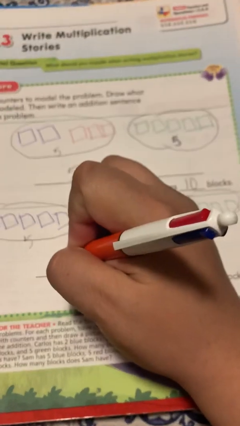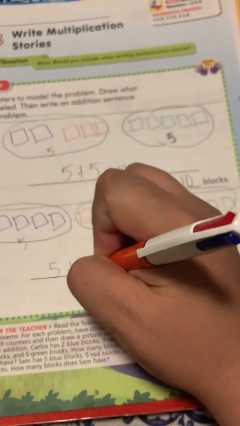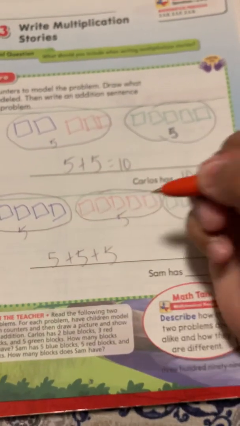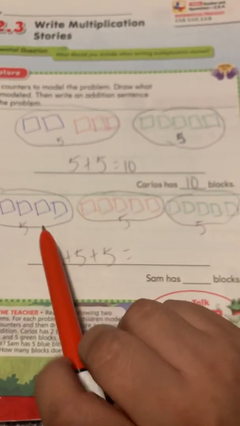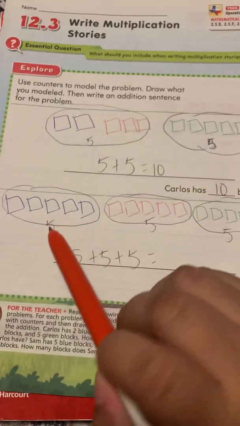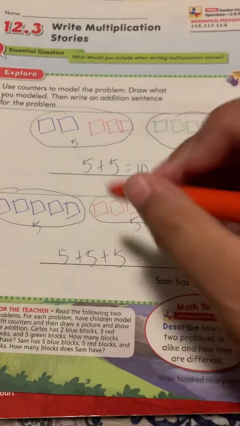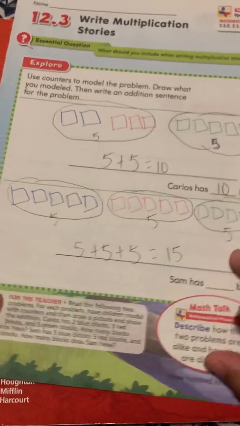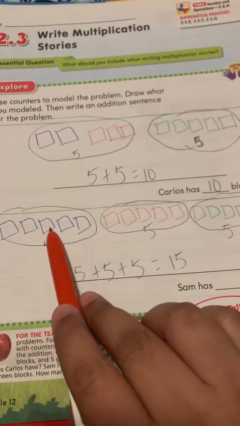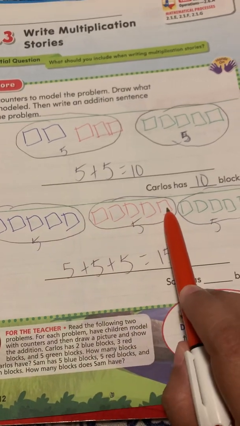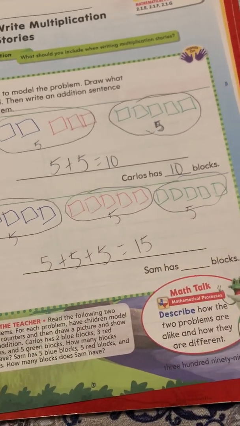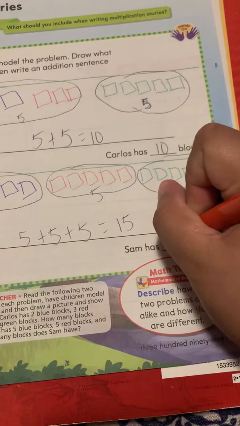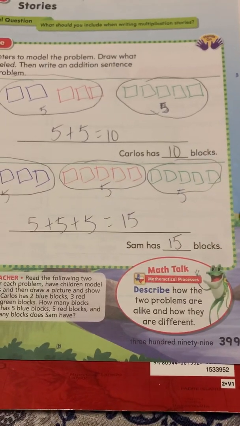Our addition sentence is going to be 5 plus 5 plus 5 equals, counting by 5s, 5, 10, 15. You could also check yourself. 1, 2, 3, 4, 5, 6, 7, 8, 9, 10, 11, 12, 13, 14, 15. So Sam has 15 blocks.